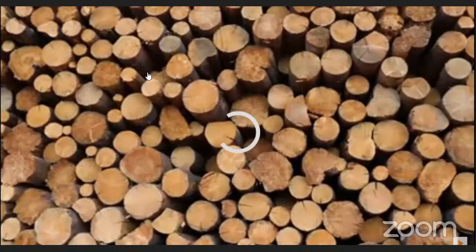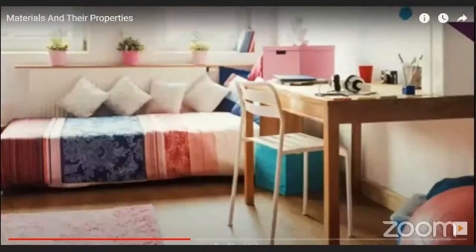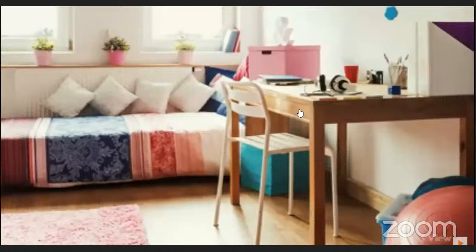materials that are specially chosen depending on the purpose. This is because materials have special properties that help them do their job.